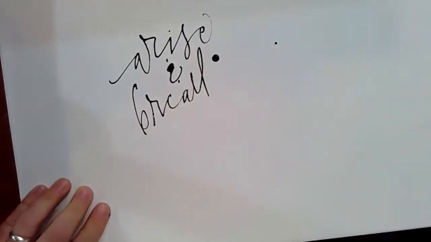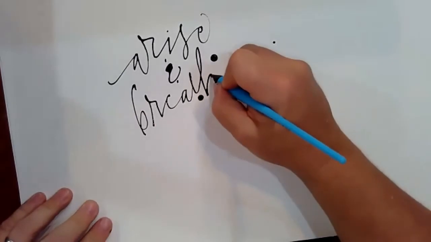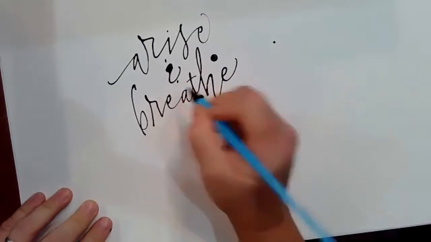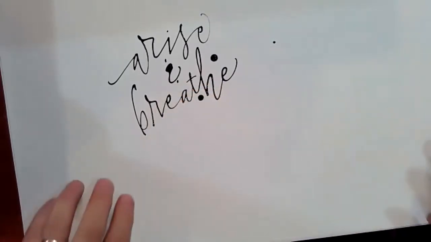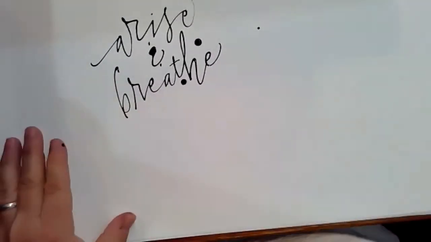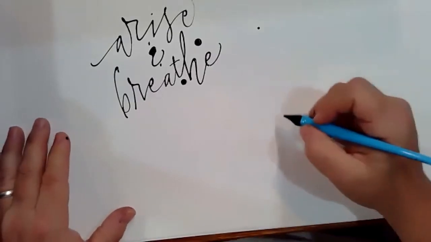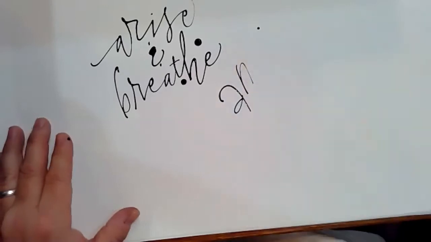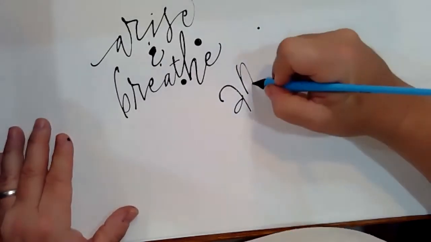If you want, you can put a loop in there. Don't get as messy as I'm getting. I'll redo that. But, you know, little phrases like this where we just write like we normally would write, or getting bouncy and playful.